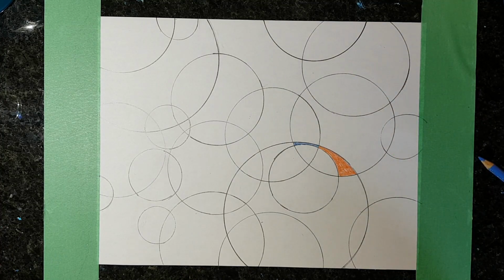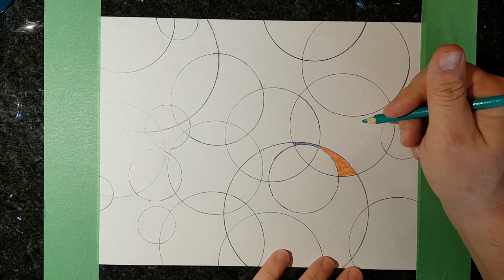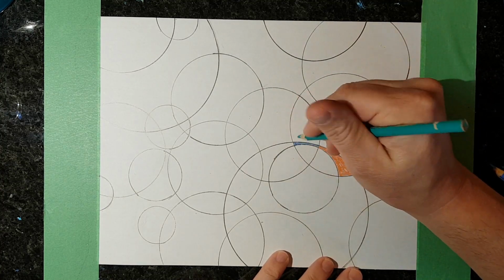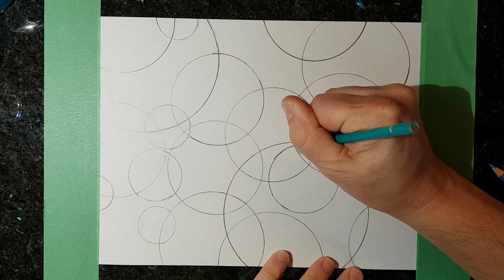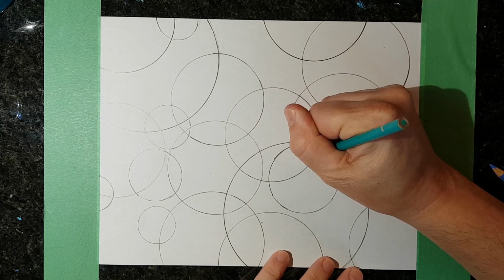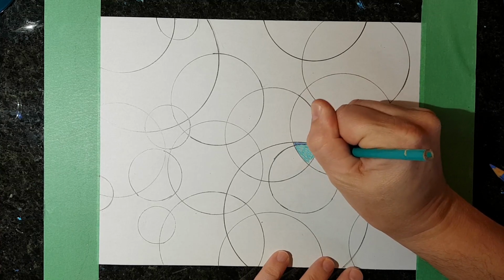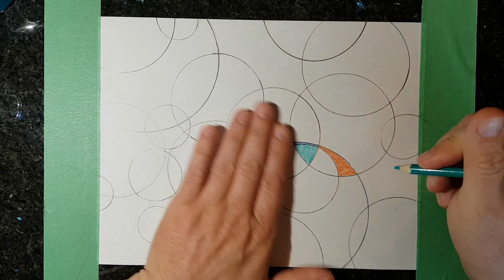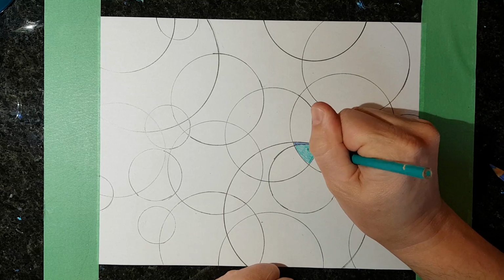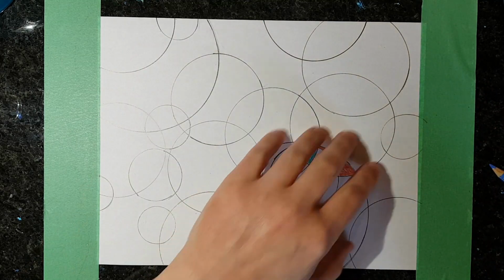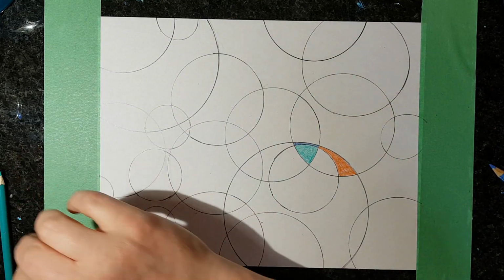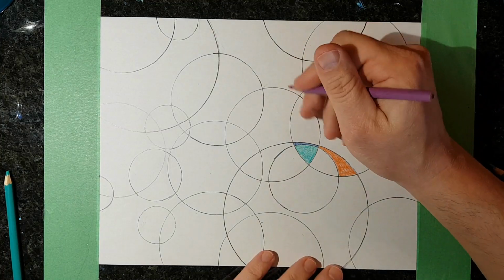So let's see. Teal is a beautiful color as well. Let's switch to some teal. Teal would actually go quite nice next to this blue here. And once you start filling these things in, it'll start to take shape. And you can just do that throughout here, picking and choosing different colors.